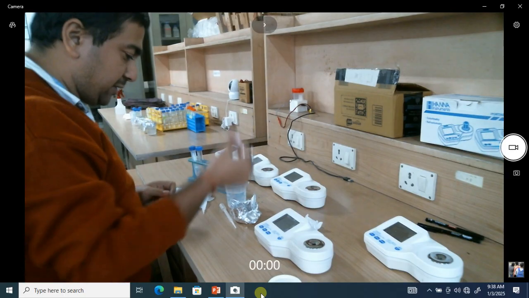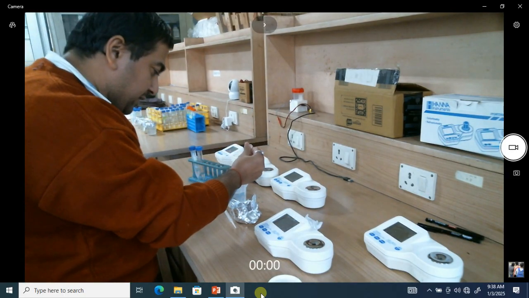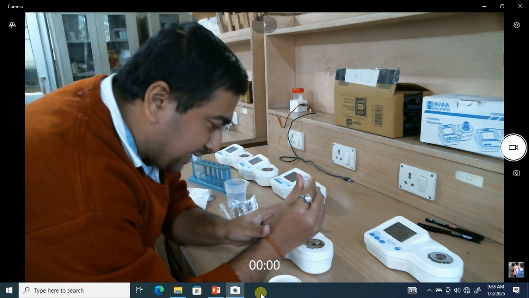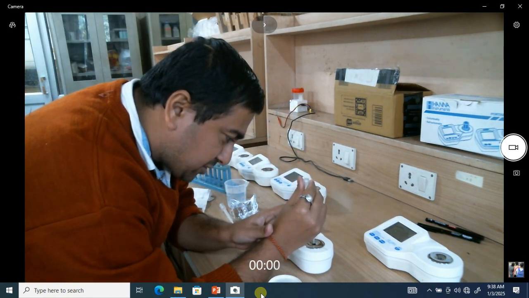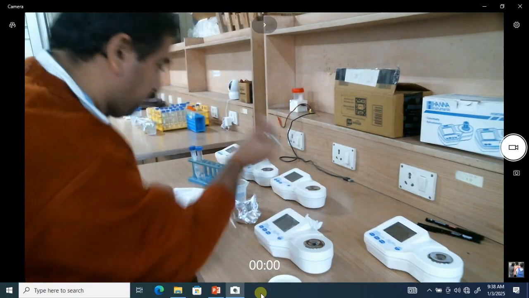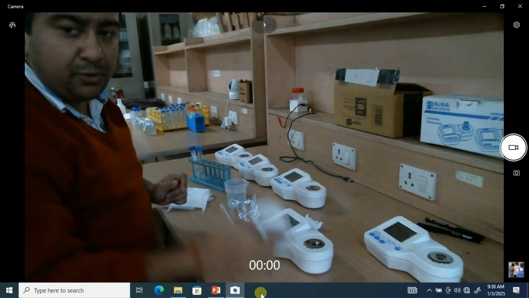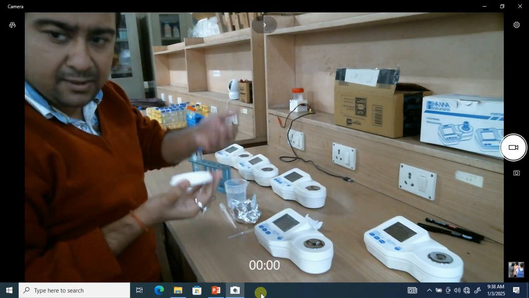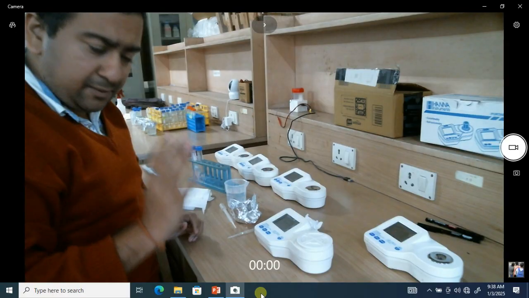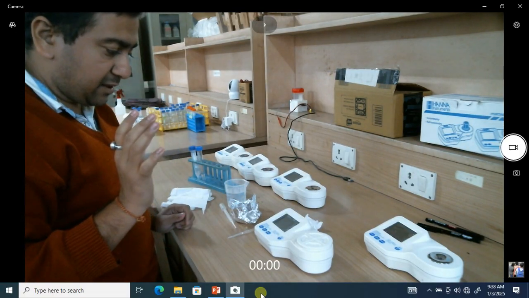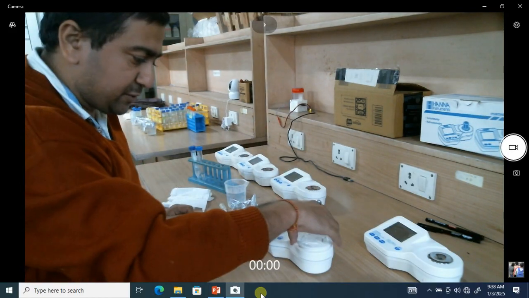Again the same procedure. We'll take a dropper, take the distilled water, exactly at the center, only 2 to 3 drops, not more than that. Very slowly and carefully. The next step is to insert the cap, which is placed at the bottom of the instrument. Now we will simply go for 0 at first. 0 is done.